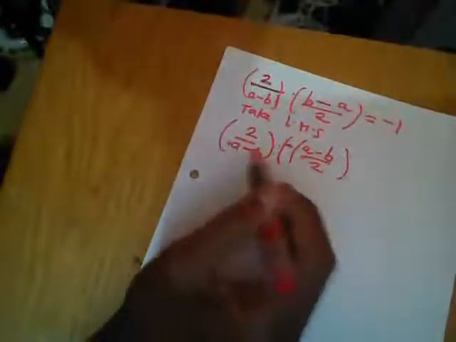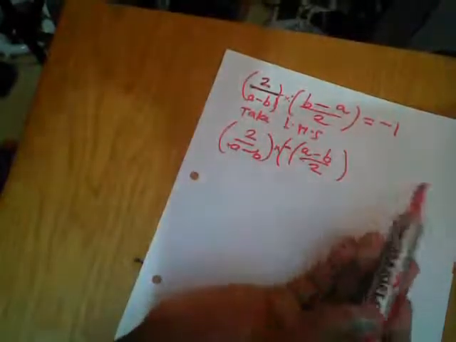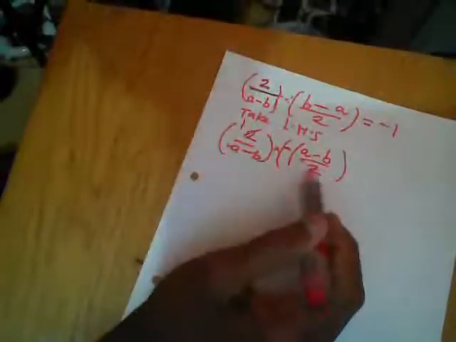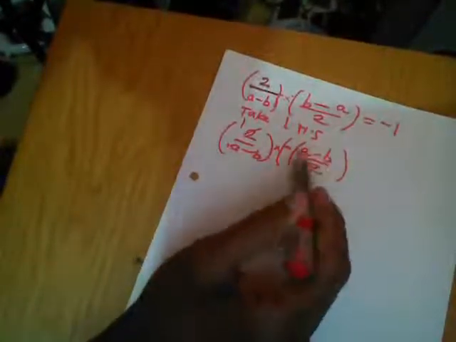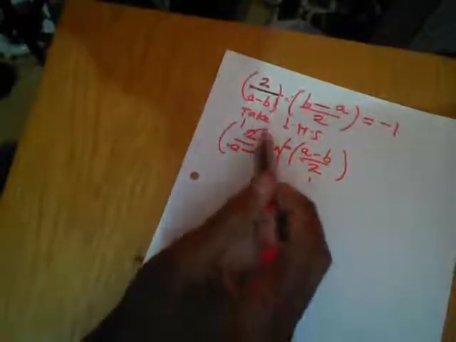A minus b. So if that's the case, remember here, between these two brackets, there's a multiplication sign. So I can cancel by 2 divided by 2 equal to 1. And then a minus b divided by a minus b is also equal to 1. See? So I'm going to have a 1, and here's going to be 1.